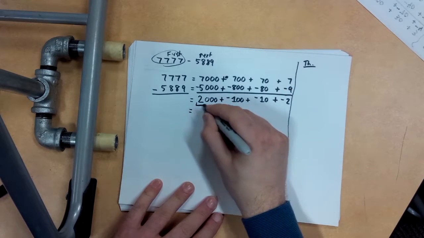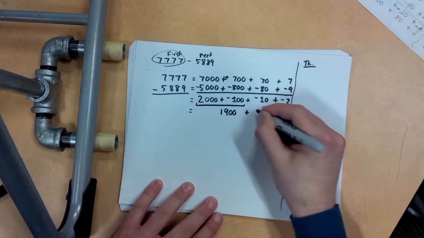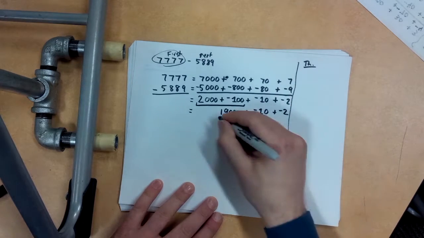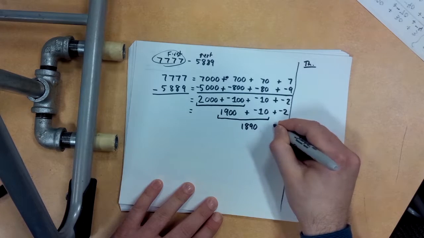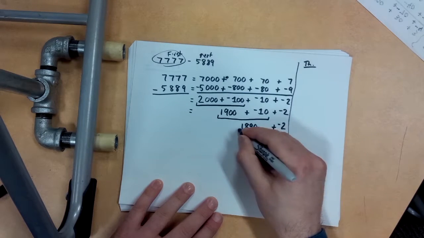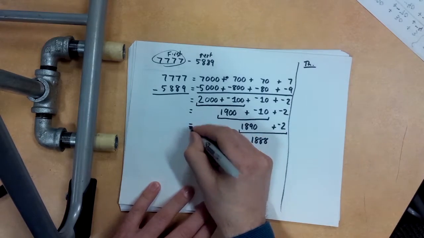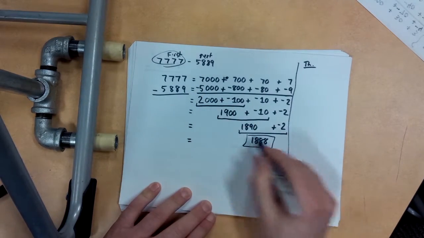And now we just put everything back into baskets here. 1900, your work does not migrate. Here it is, exactly where it was before, straight up and down. Put that together, 1890 plus -2, and that brings us obviously to 1888. Don't forget your equal signs here, because you're saying that that's what it's going to equal. And there is your answer.